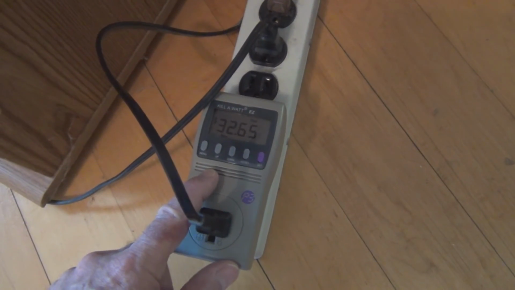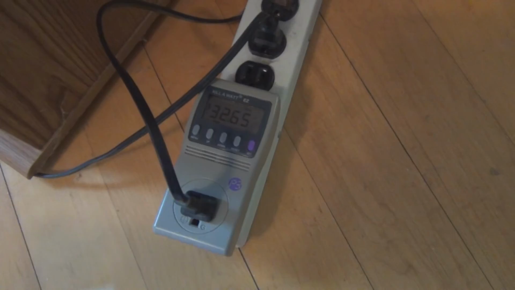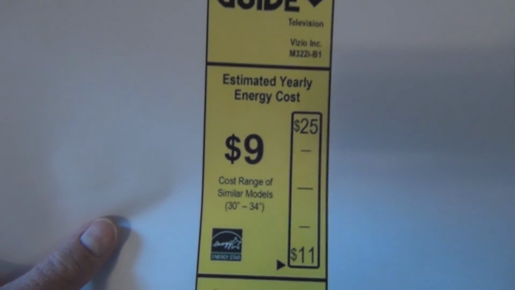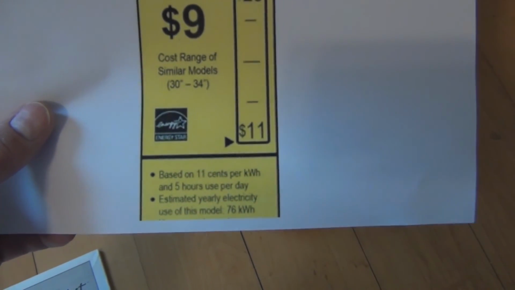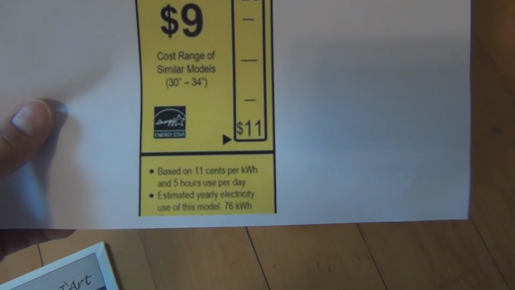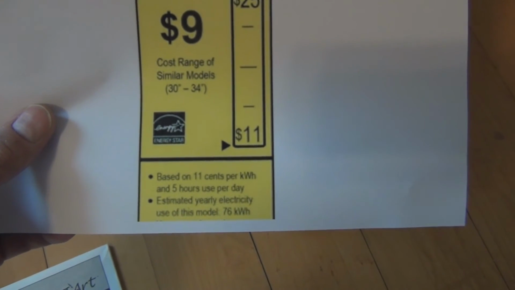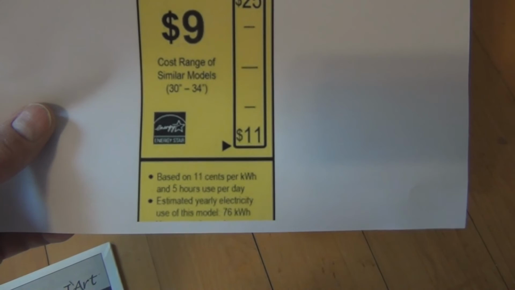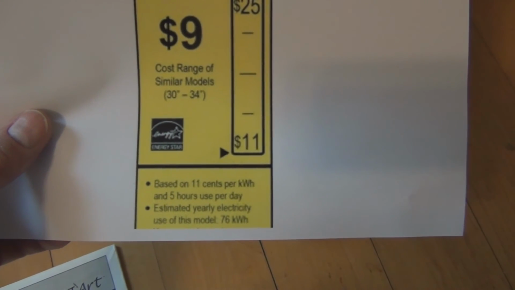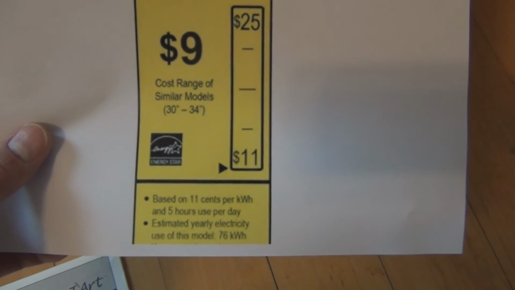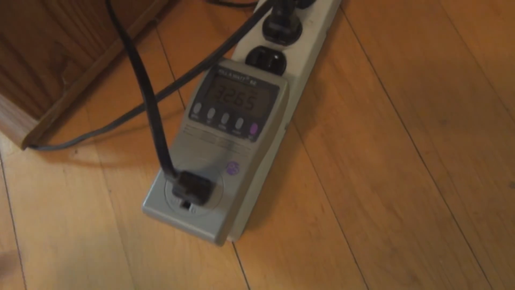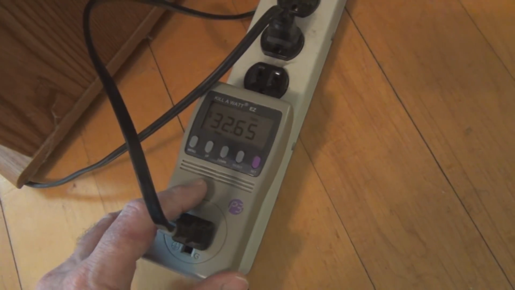And again, that would vary because these energy efficient guides that you get with your appliances now are based on 5 hours of use per day. And I know a lot of people, when it comes to a TV, it's going to be on a lot more than 5 hours in a 24-hour period. So that's how you can use this.